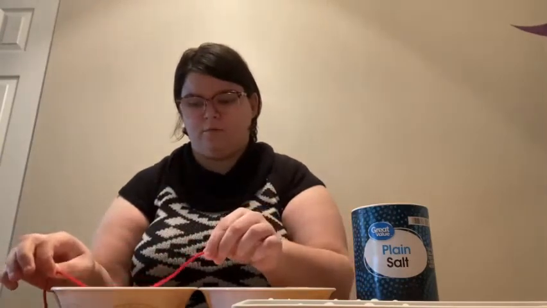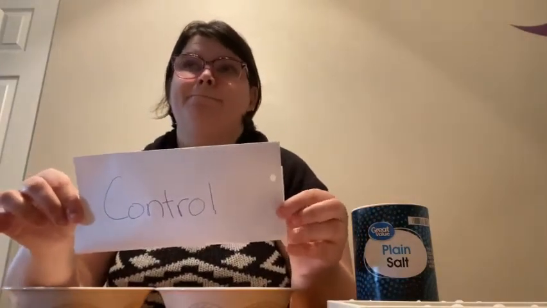What I think is going to happen is I don't think the salt will make a difference because the ice is a solid and this little tiny piece of string won't be able to support that. So now that we have our hypothesis, let's go ahead and decide. I have 2 bowls here to do the experiment twice. One is going to be called our control. Do you guys know what the control is? Let's find out.